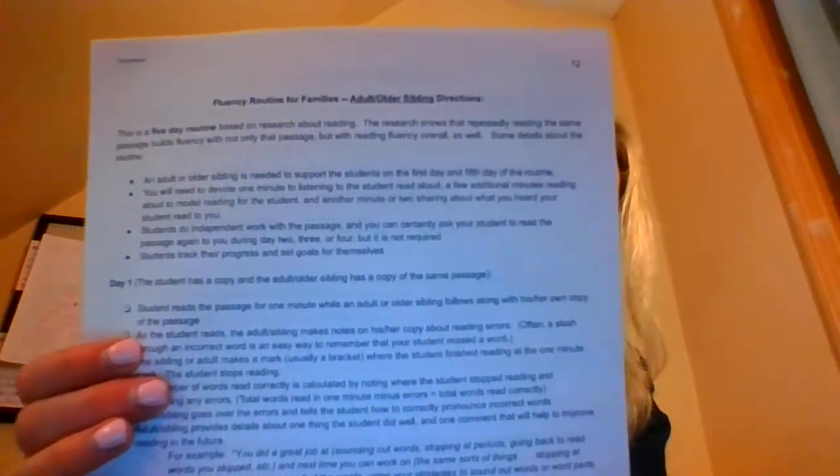We know what fluency is, right? Just like in class when we use a timer and we read for 1 minute, right? Or your homework, a lot of you have the fluency homework where you read and you take a timer and time how long it takes you to read a passage. It's the same thing, okay? So this fluency routine explains it for the parents, what to do. For day 1 and day 5, you need to have an older sibling or a family member help you. And for days 2, 3, and 4, you can read it on your own, boys and girls.